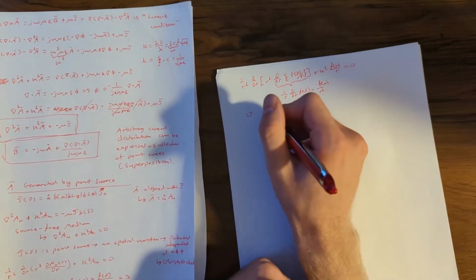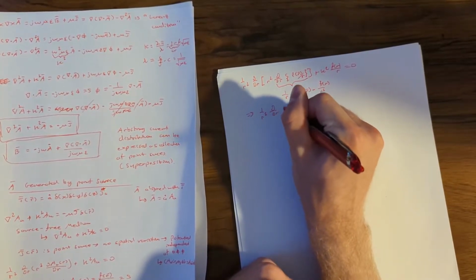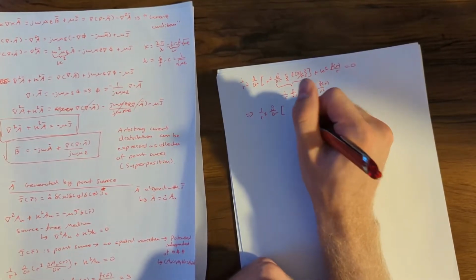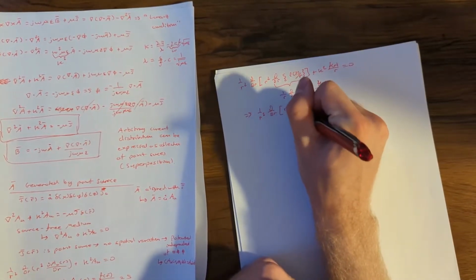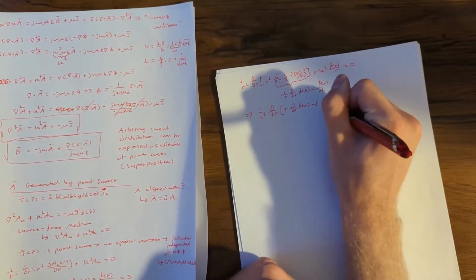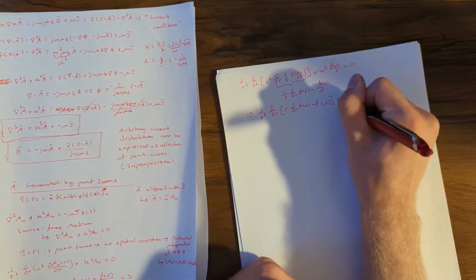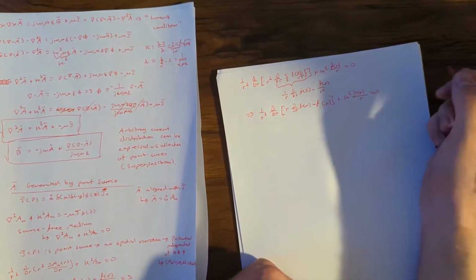Moving on, we will have 1 over r squared d/dr of, redistributing this here, we will have r squared over r times d/dr f of r minus f of r, plus k squared f of r over r, that will be equal to 0.